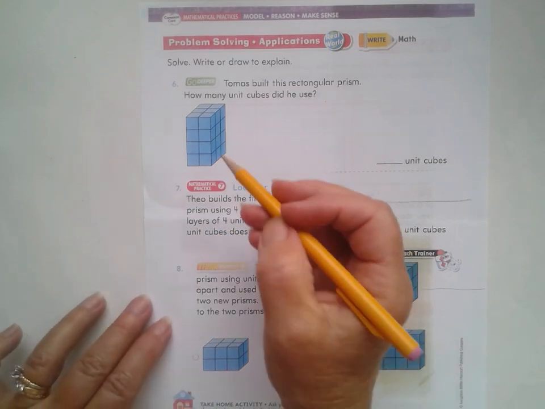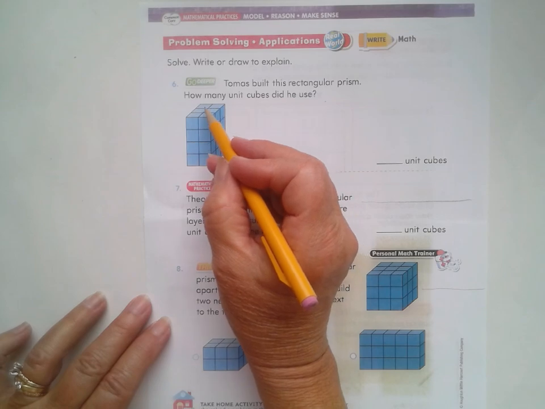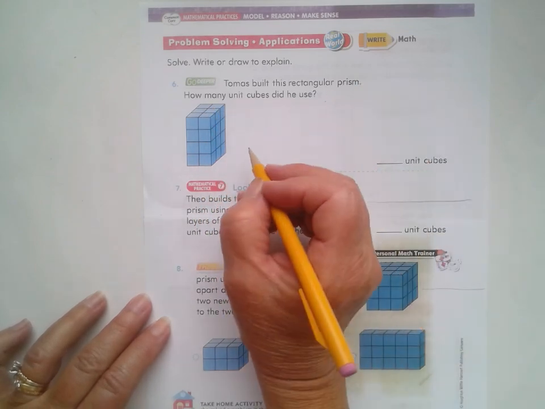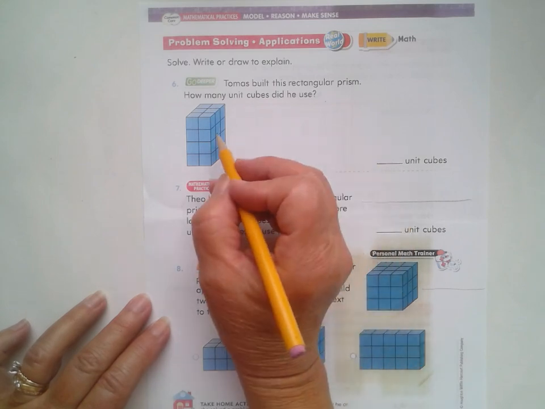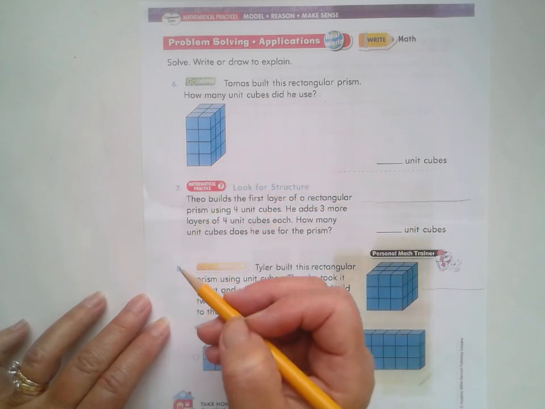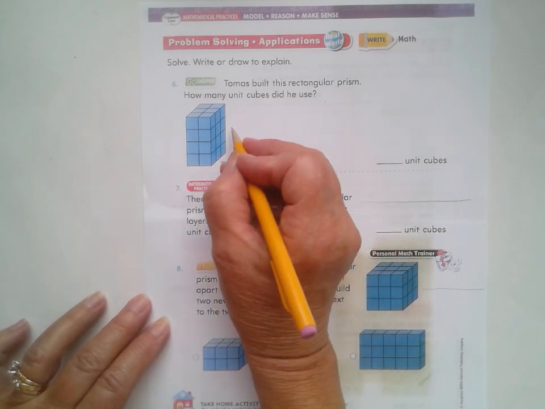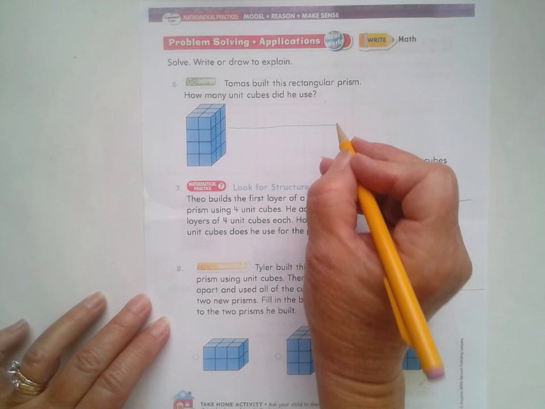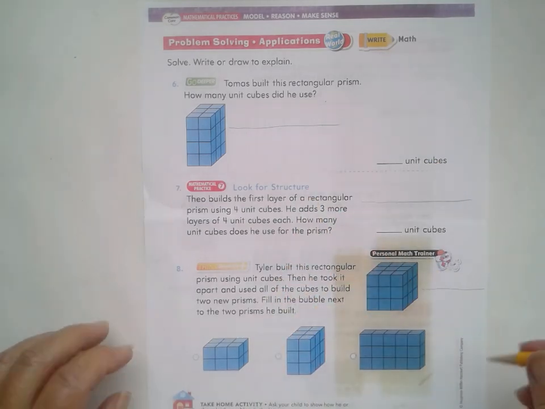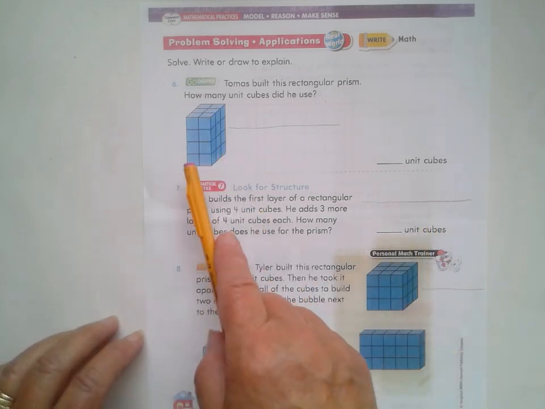You can see how many cubes are used here in this top layer. You can count those. And then we see that there's 1, 2, 3, 4. There are 4 layers and they are all the same. You can write a repeated addition number sentence to add and figure out how many unit cubes are in that rectangular prism.